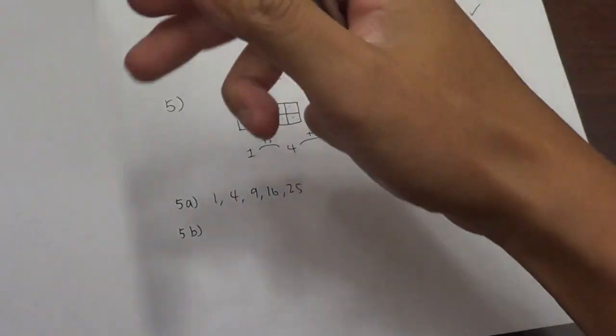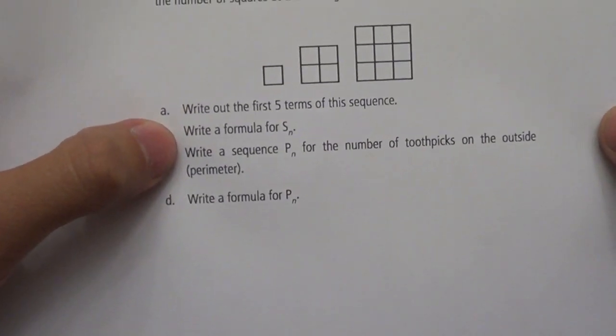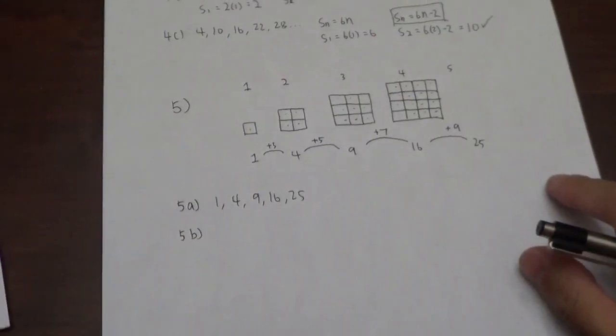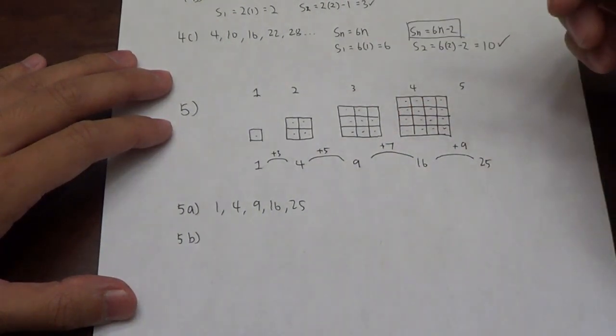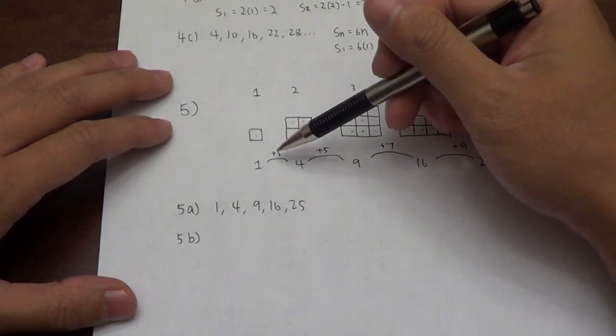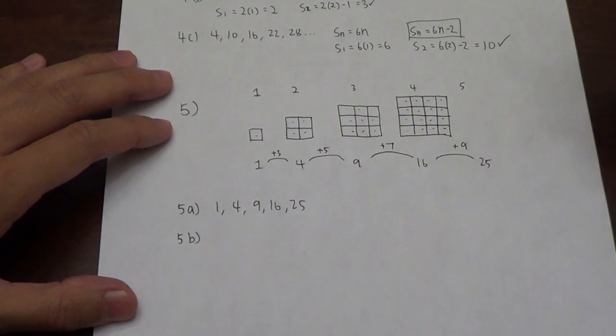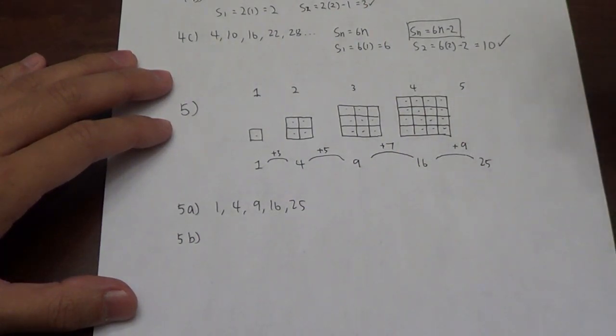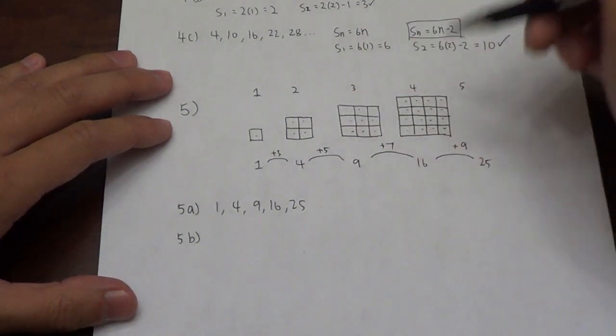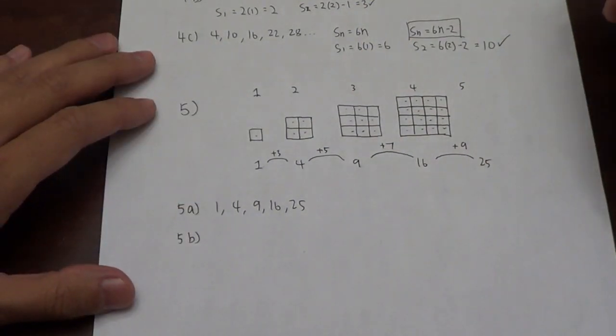Alright, 5b, write a formula for s. Now this is where it gets hard. Not sure how we're going to do that, because we've been dealing with patterns where the rate of change is constant, where it's the same. And that gives us a constant to multiply by. Now that it's different, we don't know what we can multiply it by.